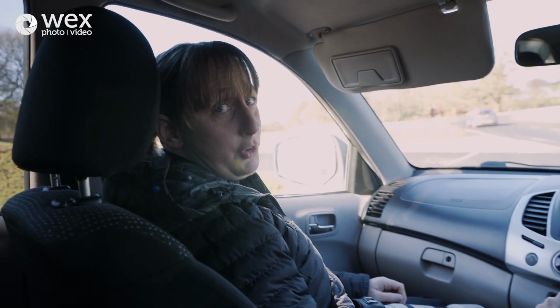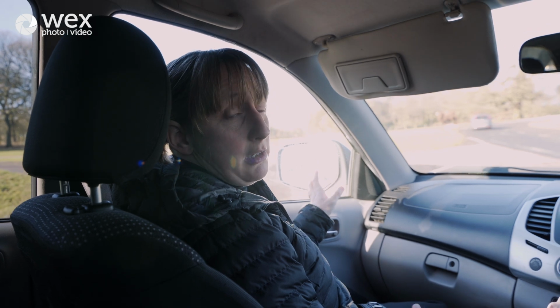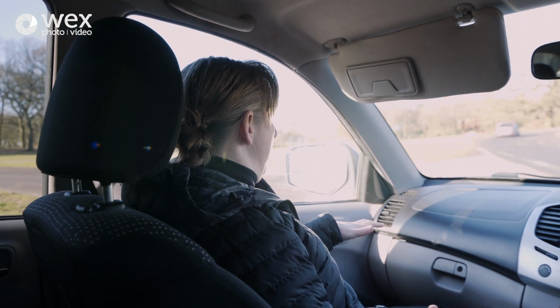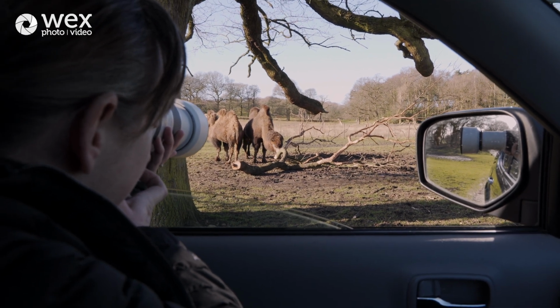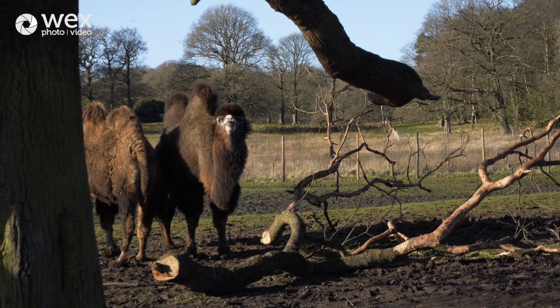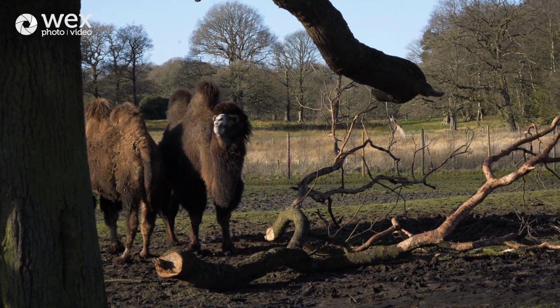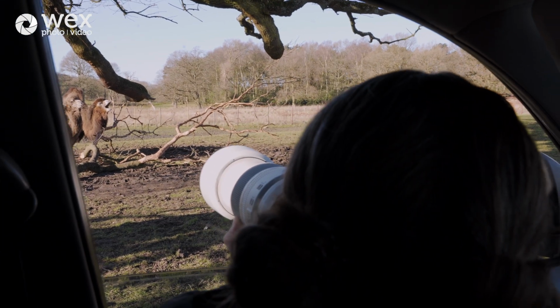So the first thing it looks like we're going to encounter are the camels, and they're actually going to be really close to the road. So because I've got my 100-400 on the camera, I'm going to try and maybe get some headshots because they are really, really close to the edge of the road. It's a lovely time of year to see these guys because they've got their winter coats on, so they look very different to how they look in the summer.